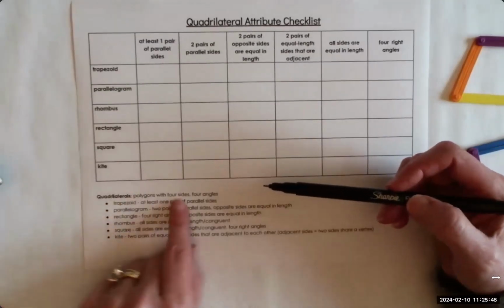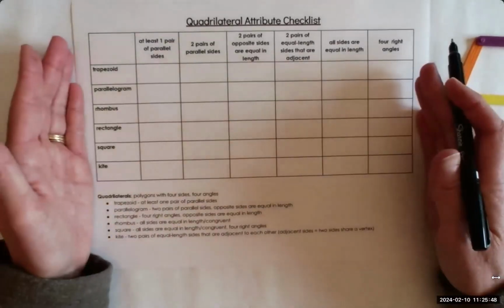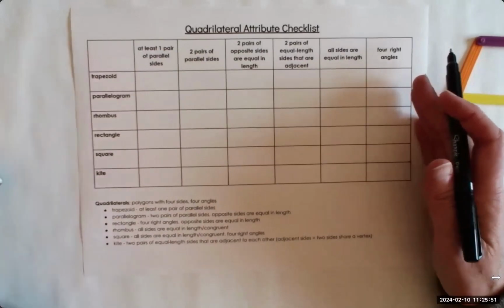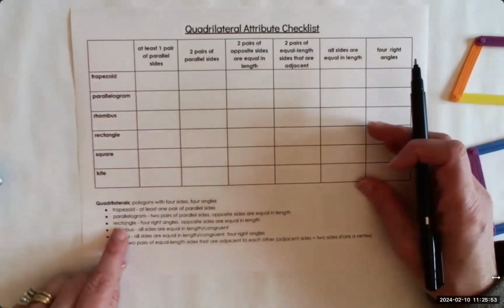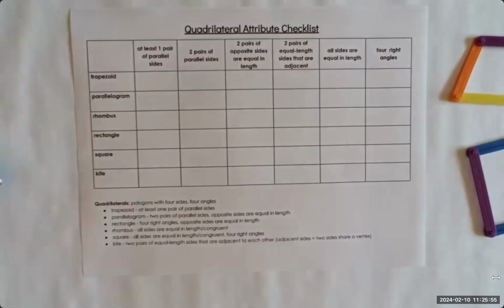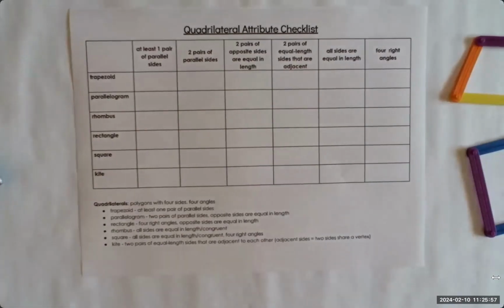Quadrilaterals: polygons with 4 sides and 4 angles. That's what we're dealing with here, and this particular attribute defines each quadrilateral. These definitions come from the Georgia DOE State Glossary. Right? So let's start thinking through this.